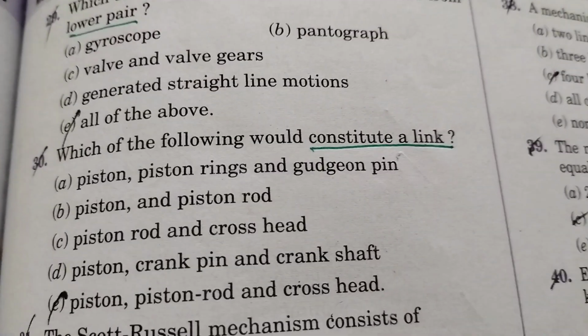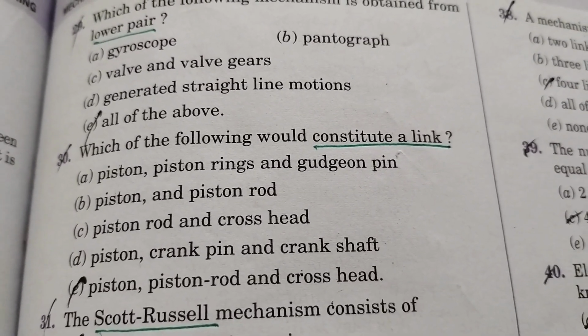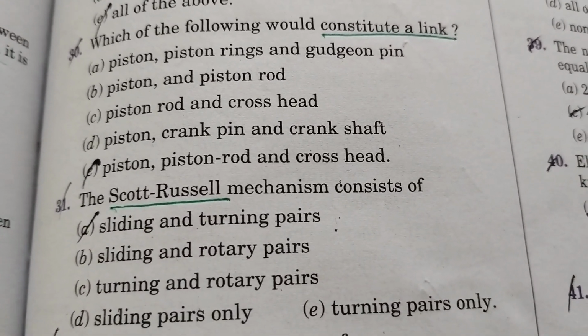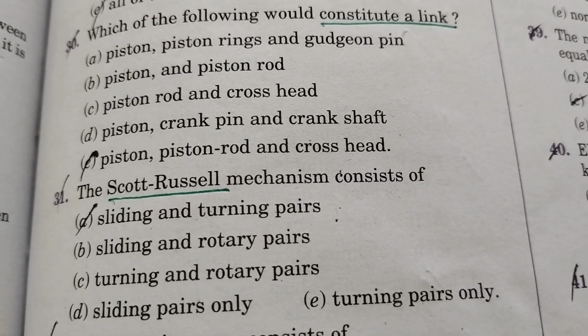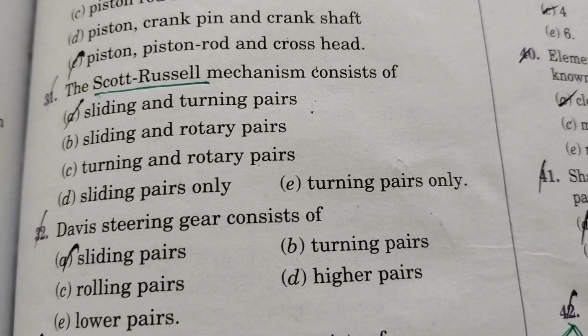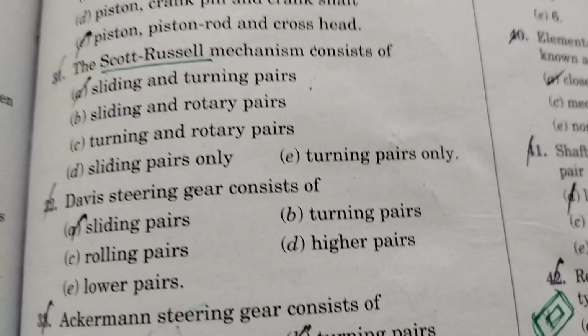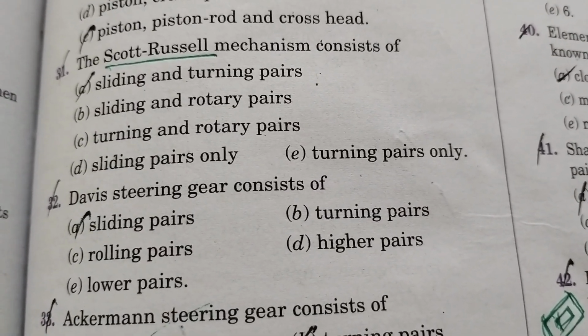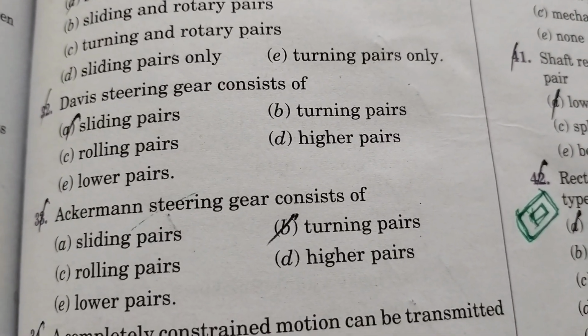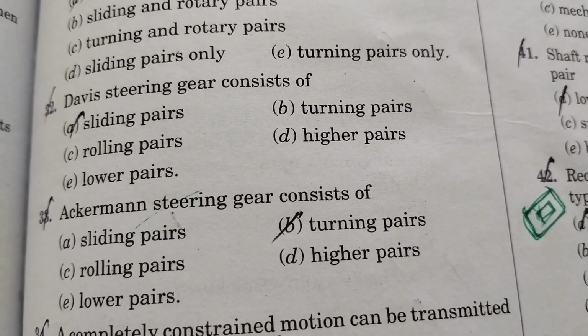Which of the following would constitute a link? Piston, piston rod and crosshead. The Scott Russell mechanism consists of sliding and turning pairs. Davis steering gear consists of sliding pairs. Ackermann steering gear consists of turning pairs.